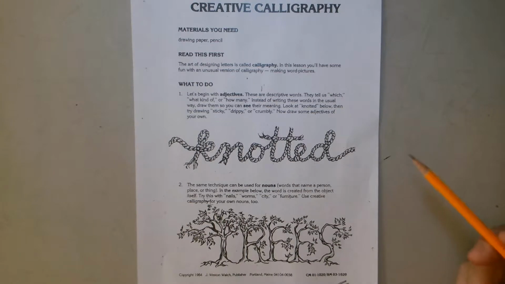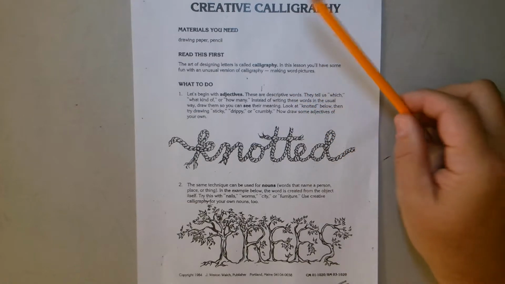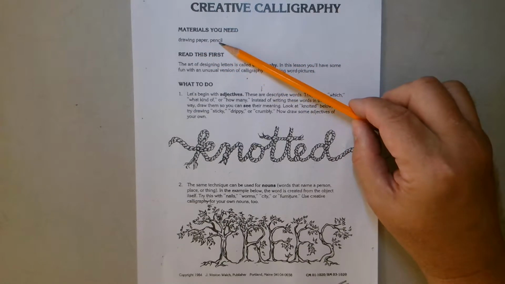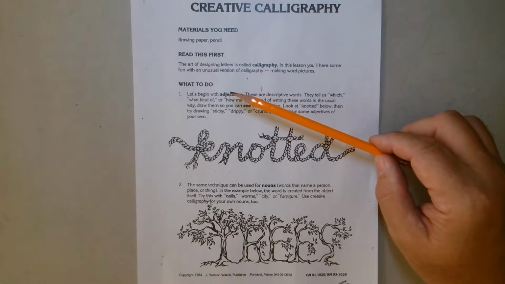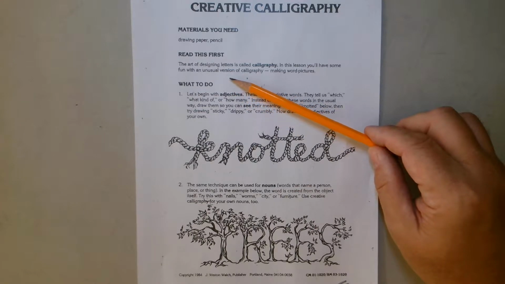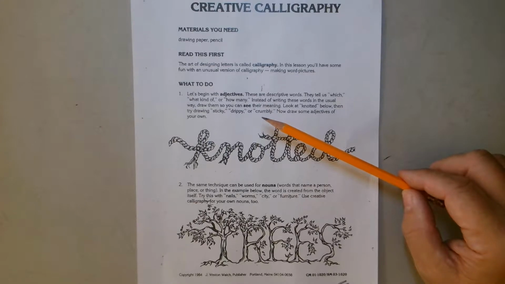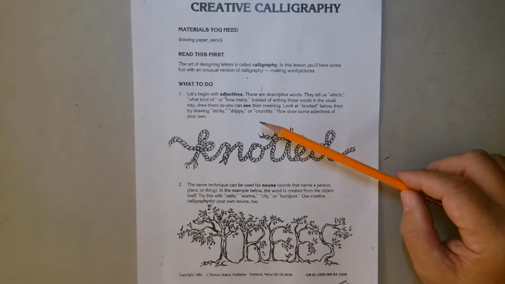Okay, this is our problem-solving activity that we're also going to be using letters for. It's called Creative Calligraphy, and it's a little different, but you're going to need your paper, a pencil, colored pencils, maybe an ink pen. The art of designing letters is called calligraphy, and we just did alien calligraphy. We just did cursive writing, all in the letters and designing with letters.